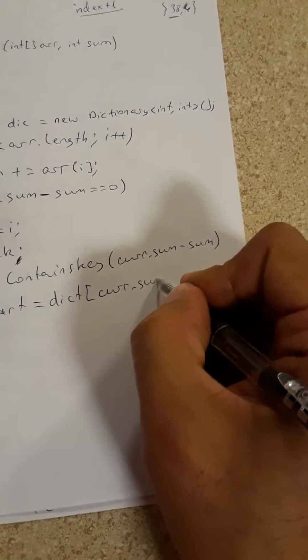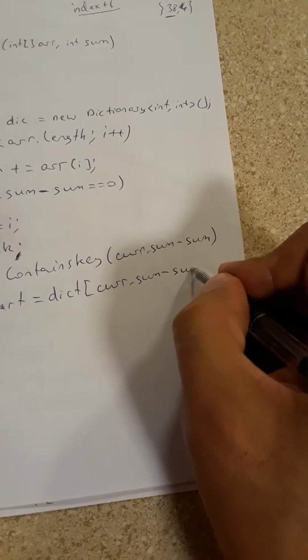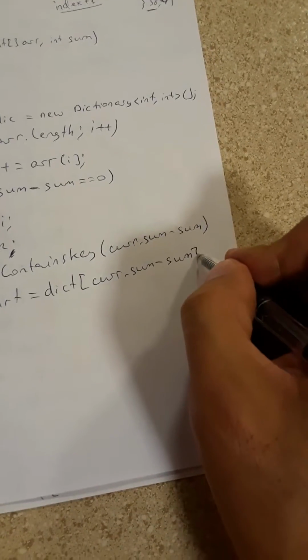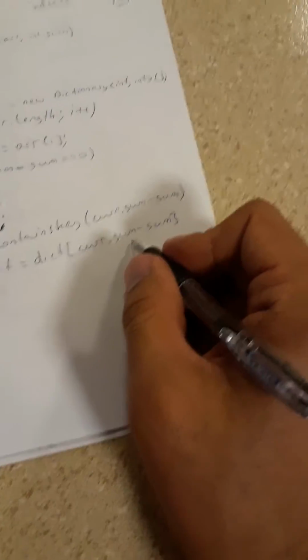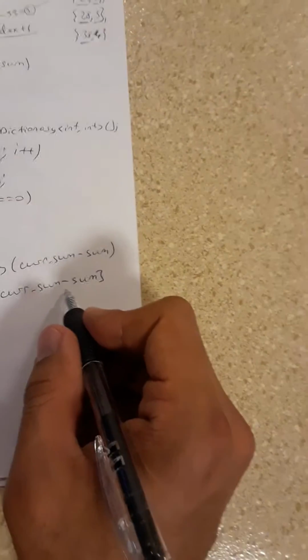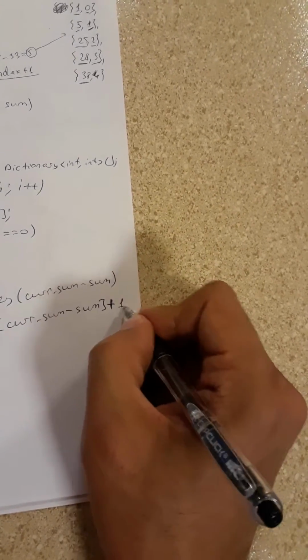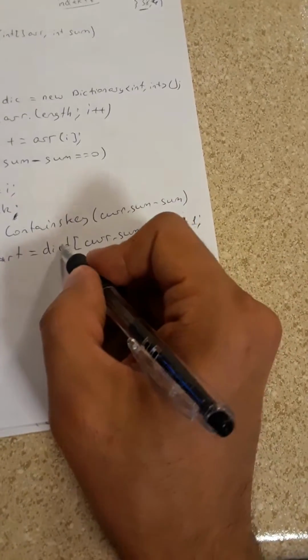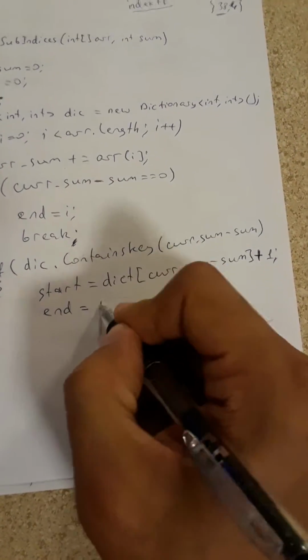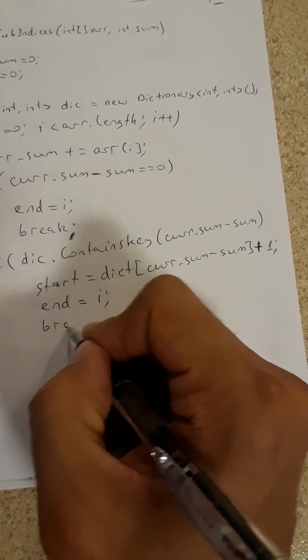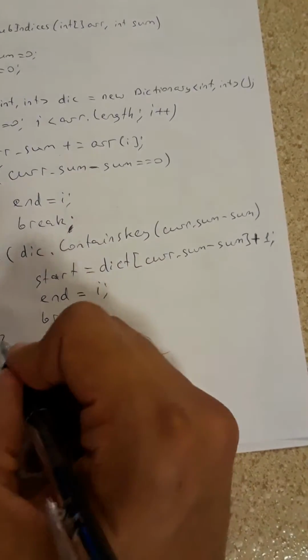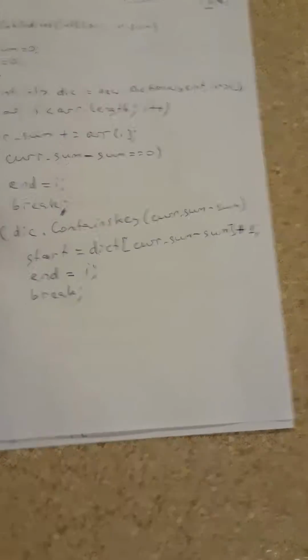So as a key value, I will just pass the calculation of current sum subtracted by target sum, and I will add it up with +1 just to return the correct indexed value. And I will also define end with I, and also at this point I will just break my for loop.